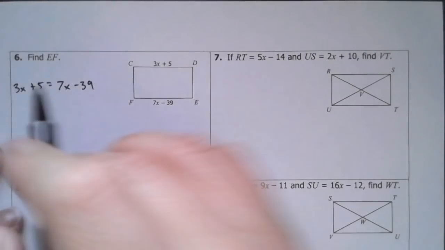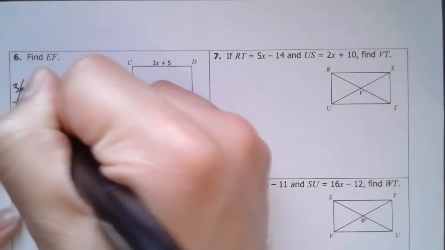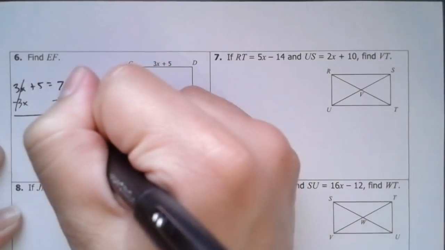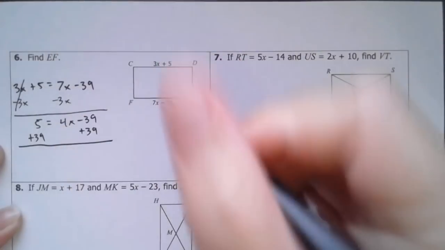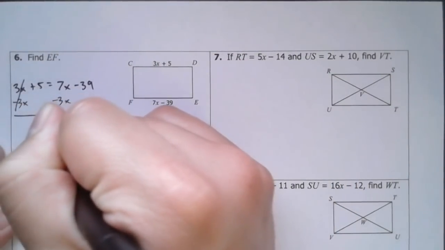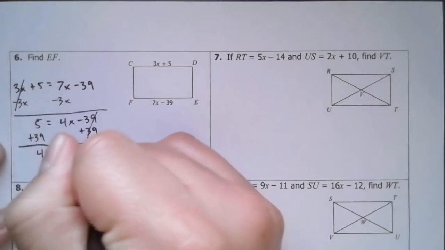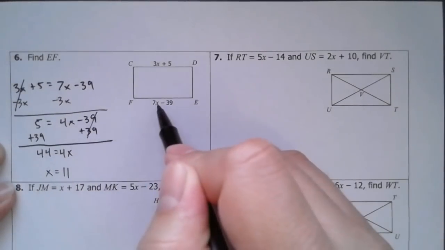I'm going to get my x's on one side. I'm going to subtract 3x there. I get 5 is equal to 4x minus 39. I'm going to add 39 to both sides. Don't lose track of your signs. And I get 44 is equal to 4x. If I divide by 4, I get that x is equal to 11. I'm not done, so now I need to plug in.